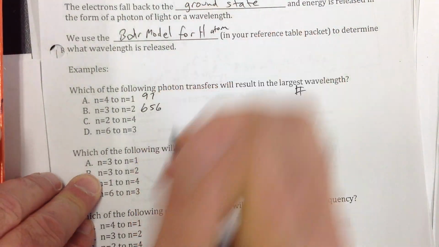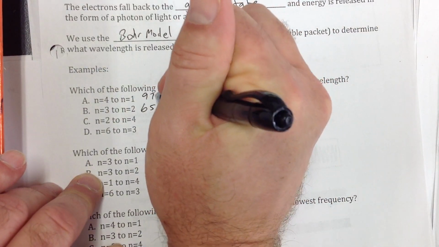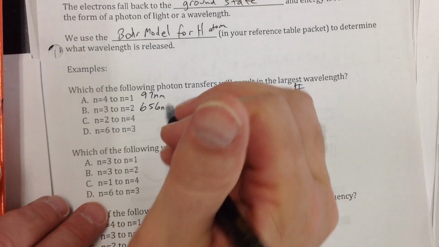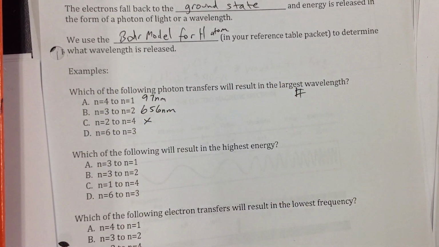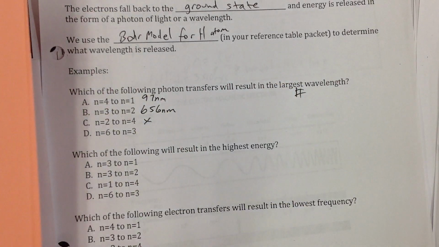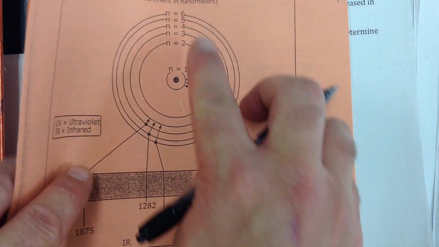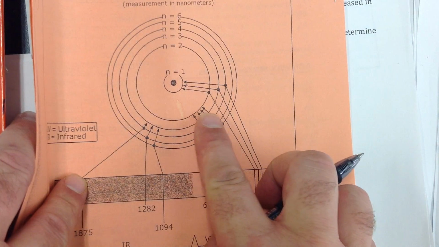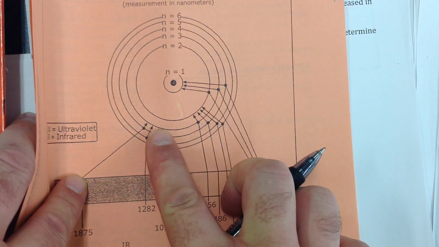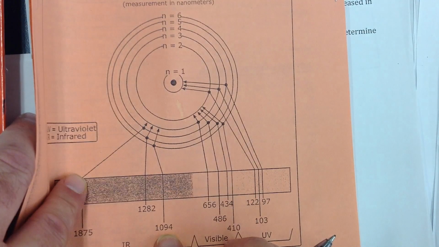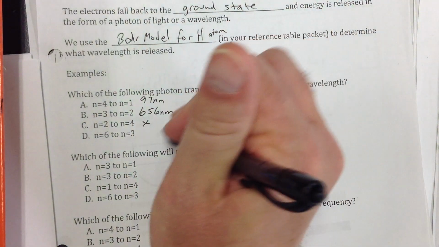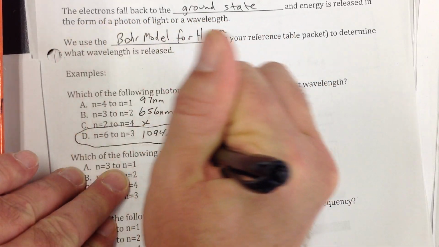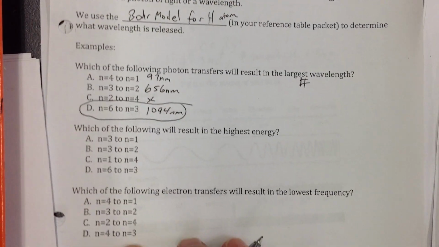Feel free to stop the video if you don't see where that's 656. Don't like naked numbers, do we? 2 to 4 is wrong. Can't have that one. It's going out. Can't happen. 6 to 3 is 1094. Which number is biggest? 1094. Well, that was pretty easy.